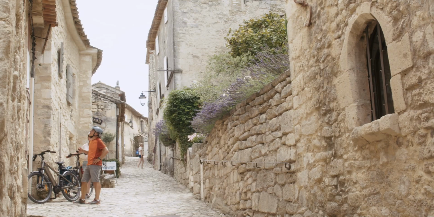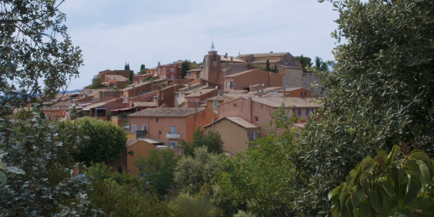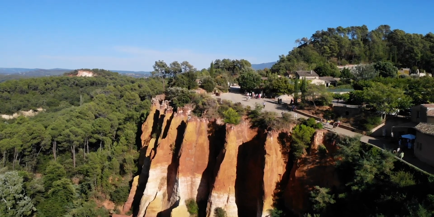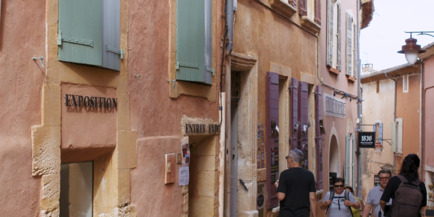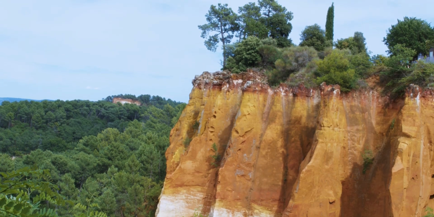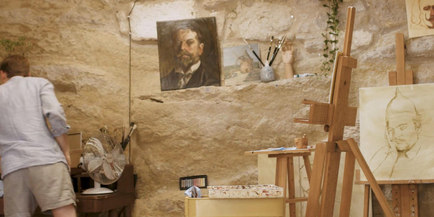Here in Lacoste, because we're so close to Roussillon and the ochre mines, it just became a natural relationship to this place. And then that just opened the door to the history of ochre and the history of the materials.